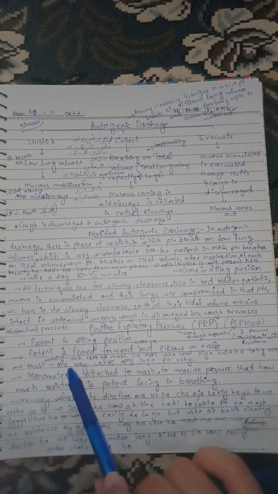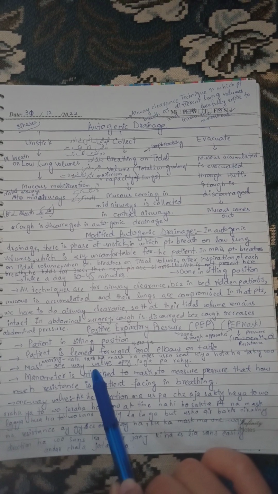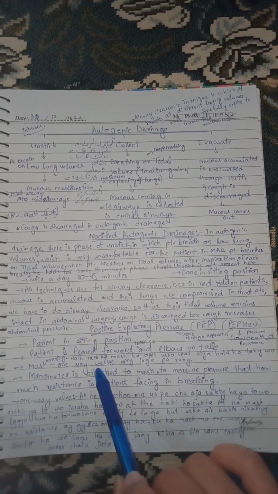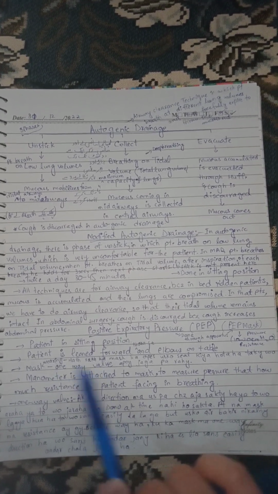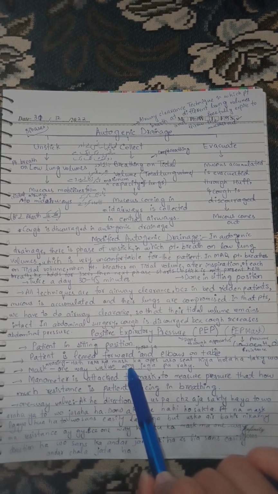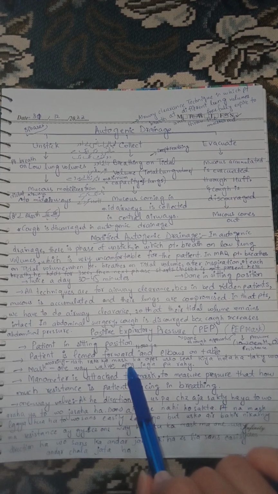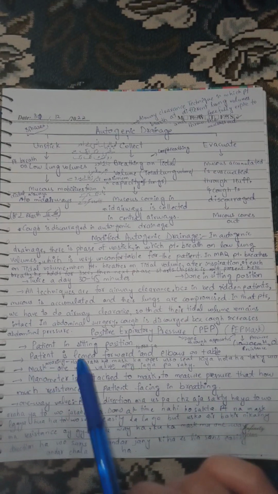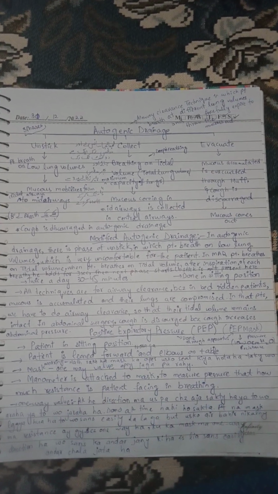The patient is wearing the mask and puts one hand or both hands around the mask to seal the mask, and the mask acts as a one-way valve. It allows only air to come in and doesn't allow air to come out. Further, we will discuss positive expiratory pressure in the next lecture.